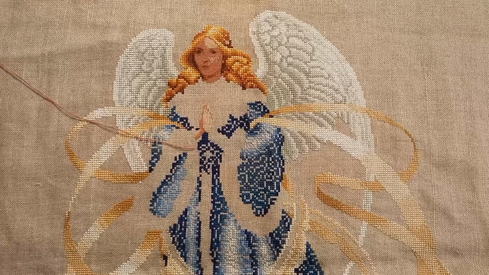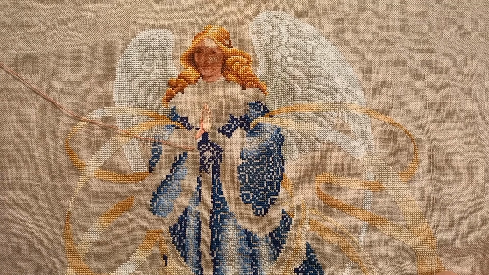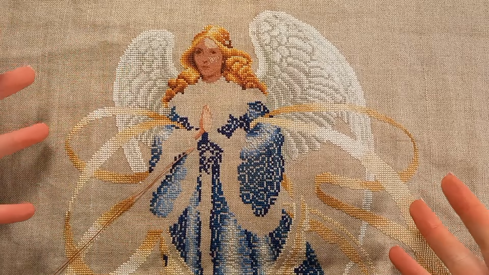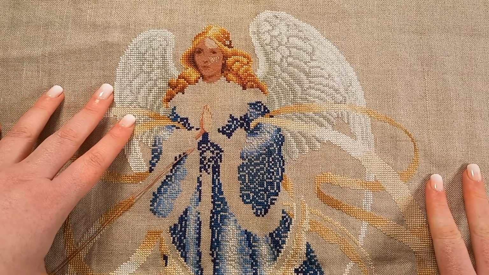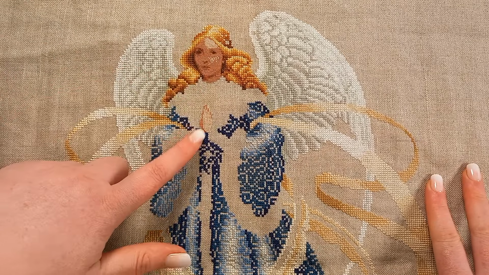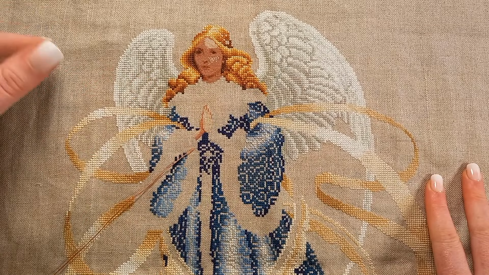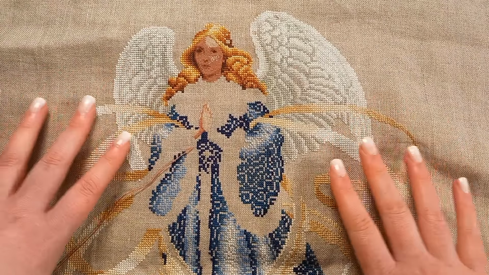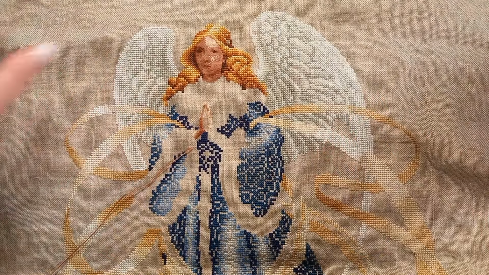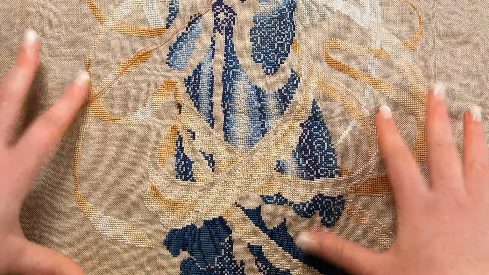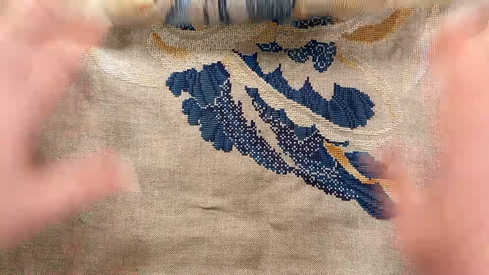So I have been stitching away like a busy bee, and the cotton part of our angel, the 2/2 part of our angel, as you can see, is finished. I've also done her face and her hands. They're stitched over one. I'm going to talk about them in the following video. But just for now, we're looking at the bulk of her body. So her wings, her hair, they were all stitched over two. Her dress, the ribbons, and then the bottom of her dress here.